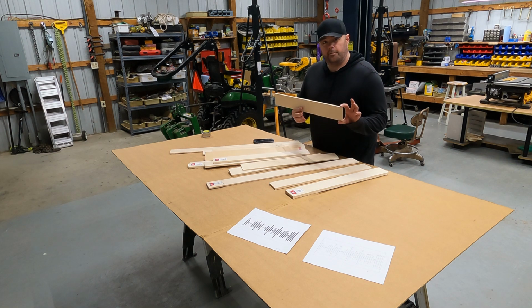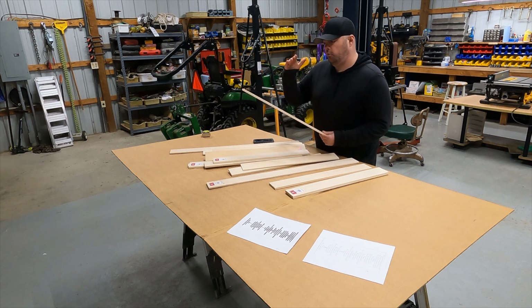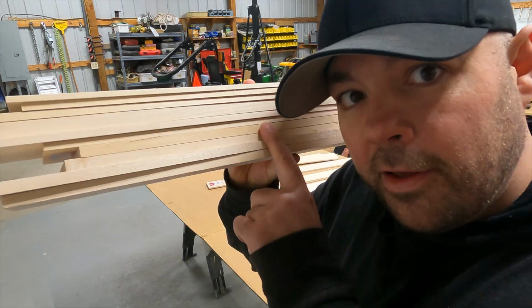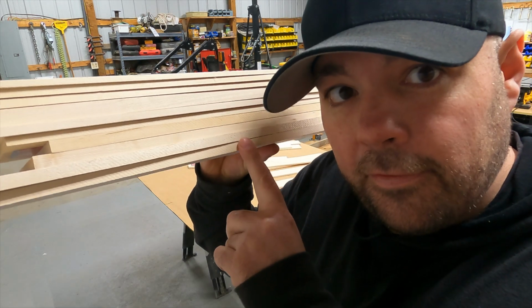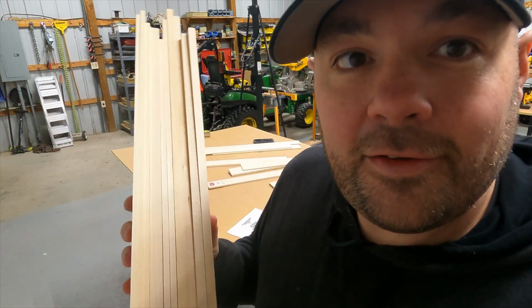I have all my basswood. It's 3 inches. I need to rip them all down to 1.5 inches. Then I will cut them to the length, and then I will stain them different colors. I have a bunch of different widths as well. That will create a three-dimensional effect.